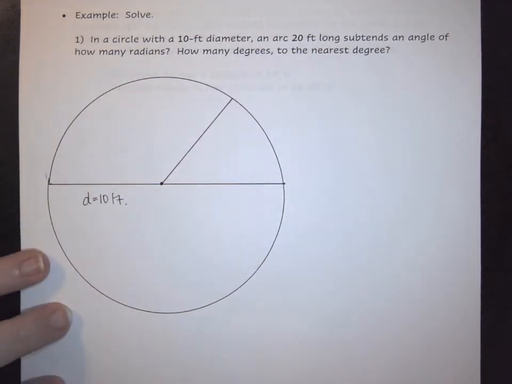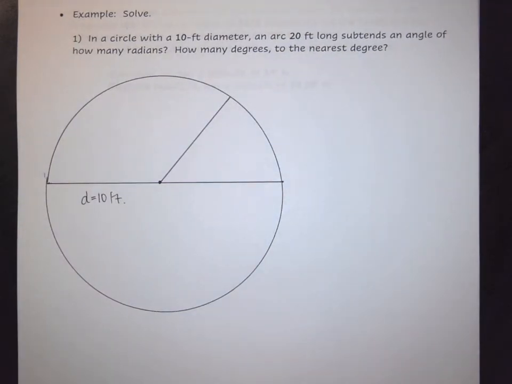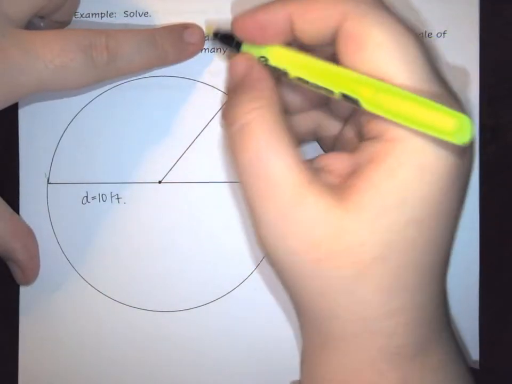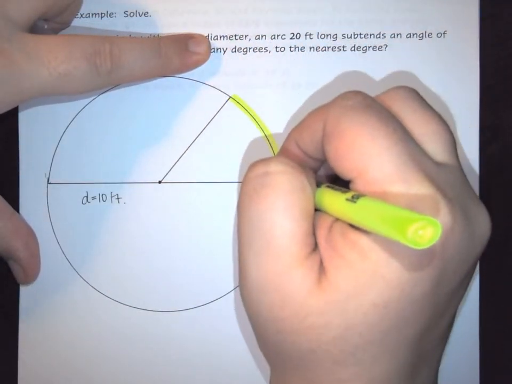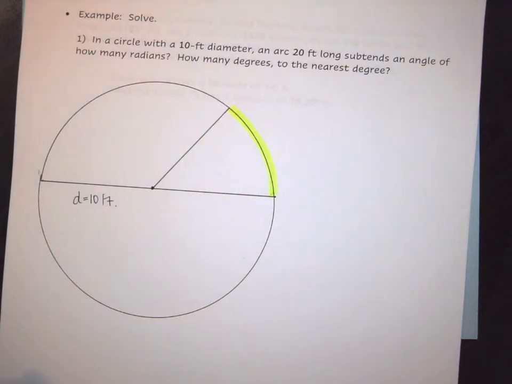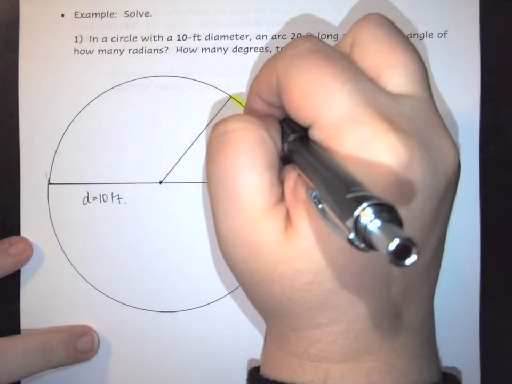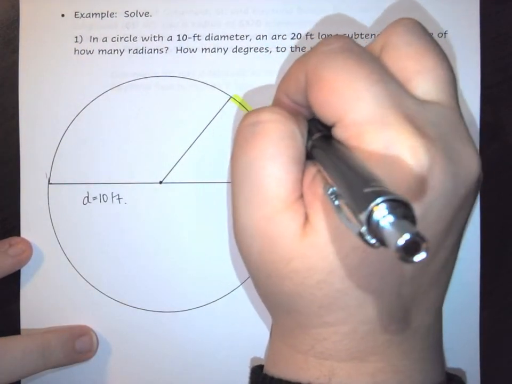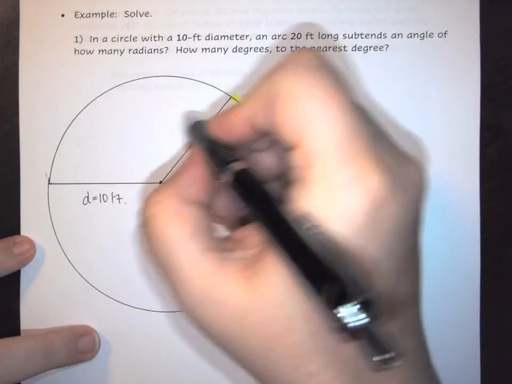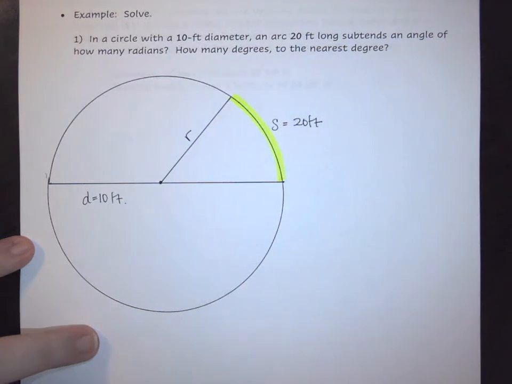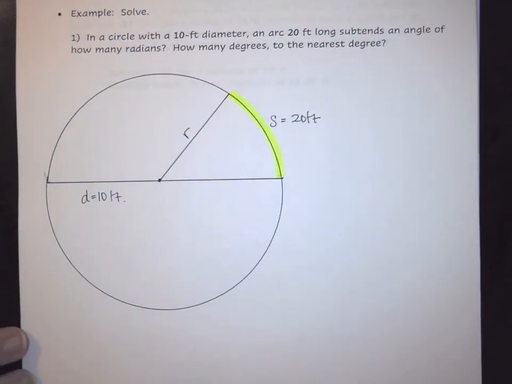Alright, so in this case, here's a couple things that we know. We know this piece right here is going to be my arc length. So this is my S, which we're told is 20 feet. This piece right here is my radius, and this is the piece that's missing. Okay.